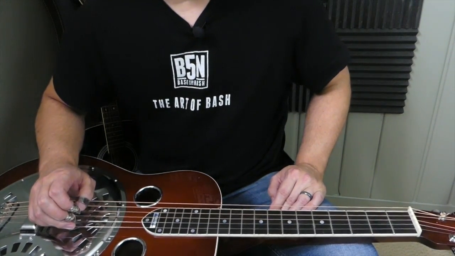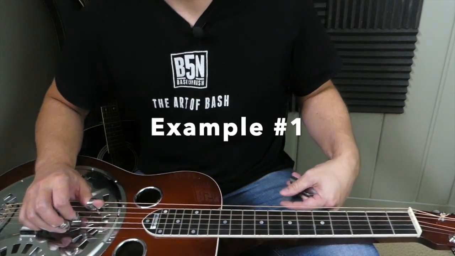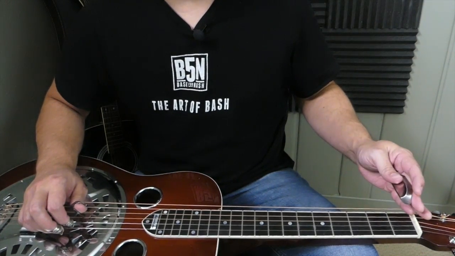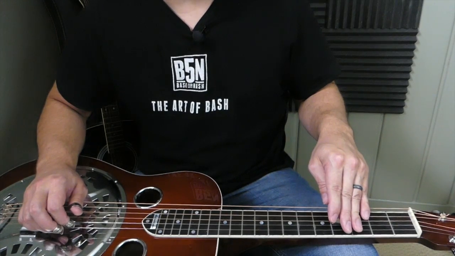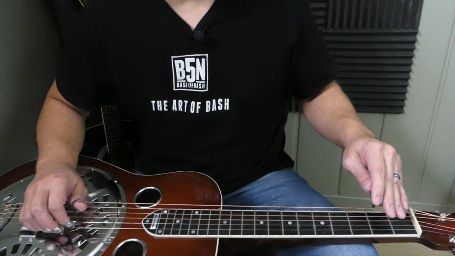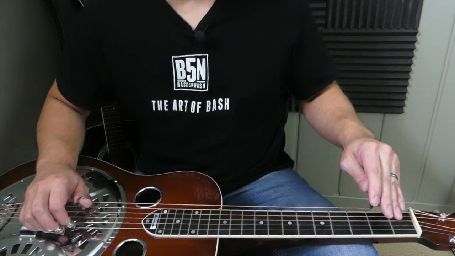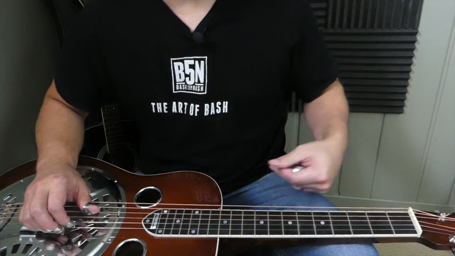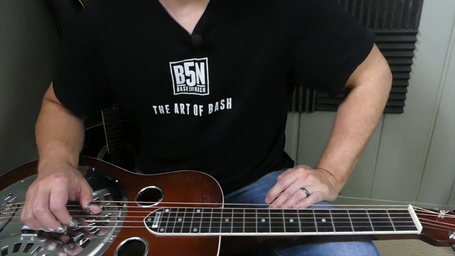So just an example of getting to that note from coming below. I could start on that 4th string open, 2nd fret, 3rd string open, 2nd fret, up to that 4th fret. Right? So the first thing that comes to mind, how would I want to make this a little more interesting?